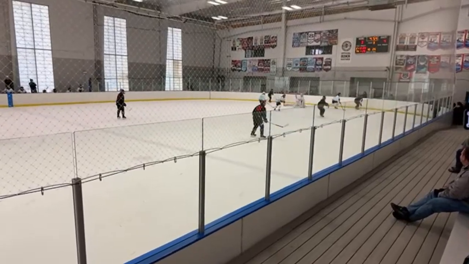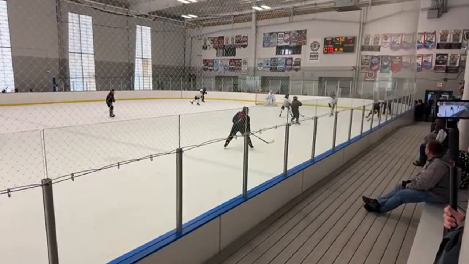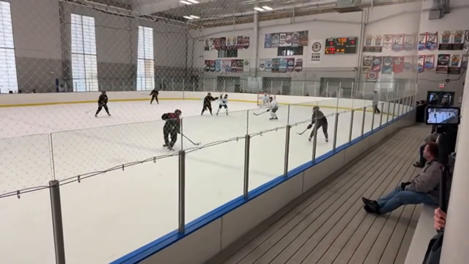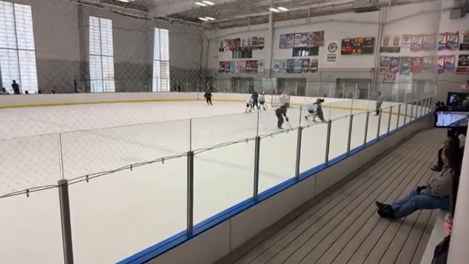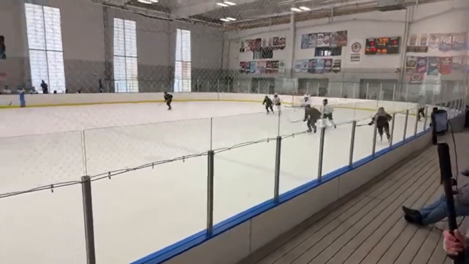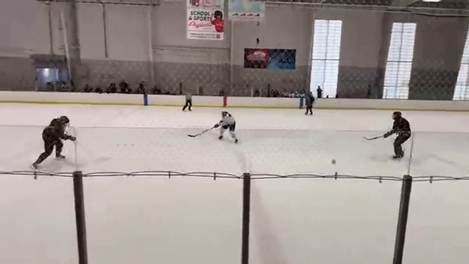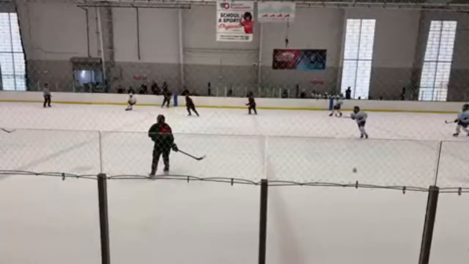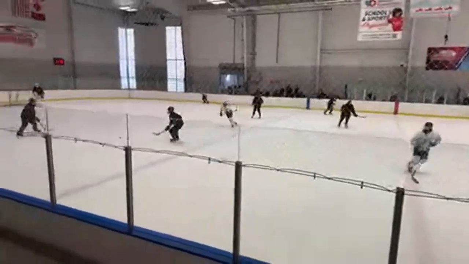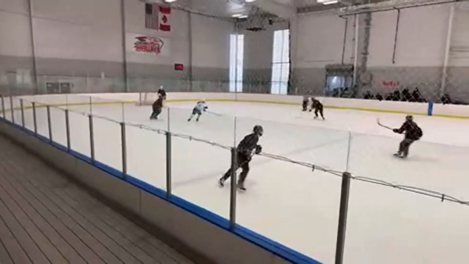Puck turned over low in the corner. Up to the point. They make a move around the defender. Can't get the shot off. Kansas City's able to clear. We get one back. They're now down just one player. 1:08 left on the penalty kill.